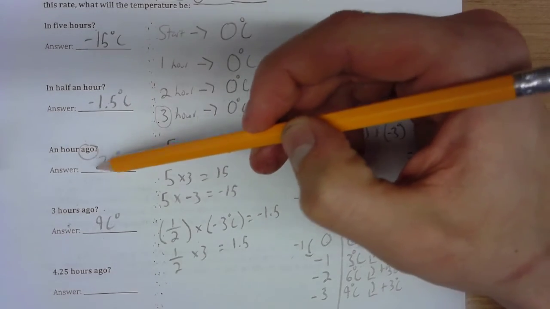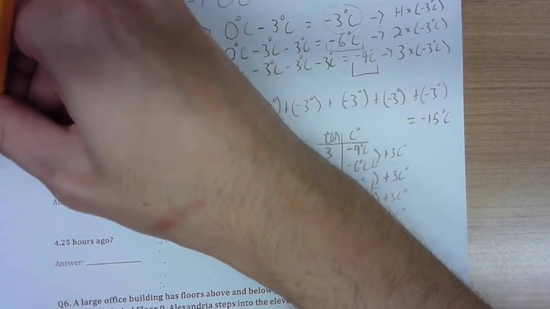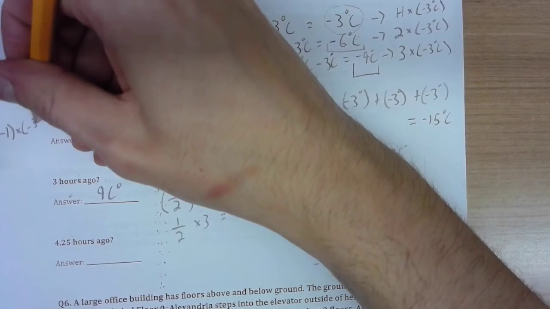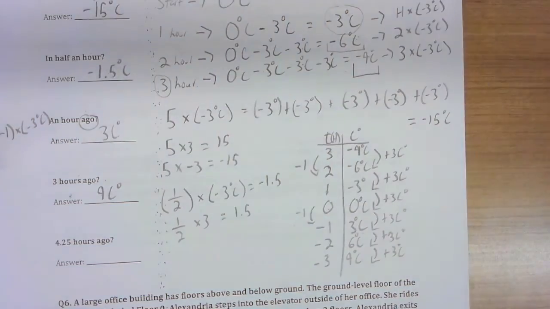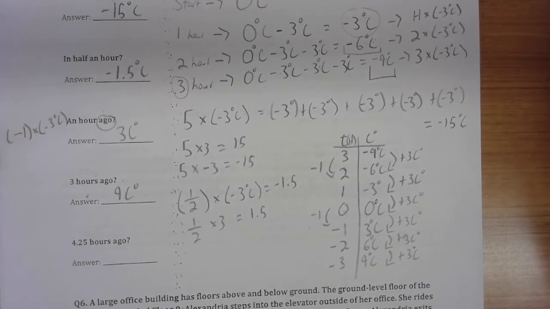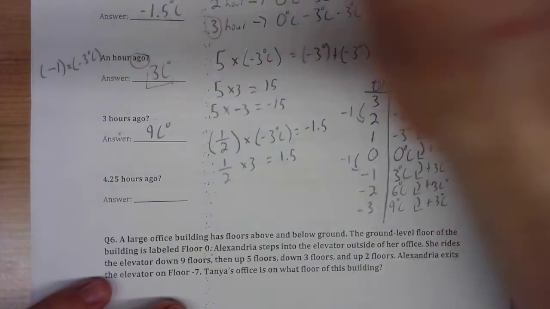Here, it would be a negative 1 times a negative 3 degrees Celsius. Here we have a negative 1 times a negative 3 degrees Celsius, and that gives us a positive 3 degrees Celsius. Interesting.